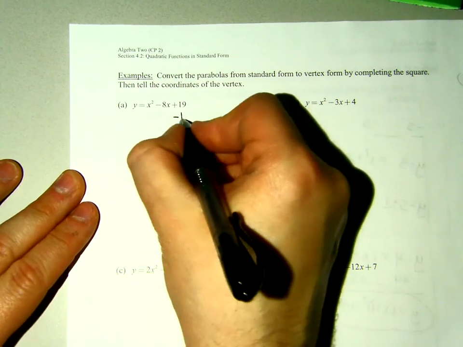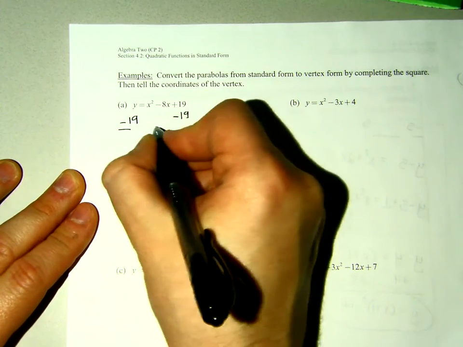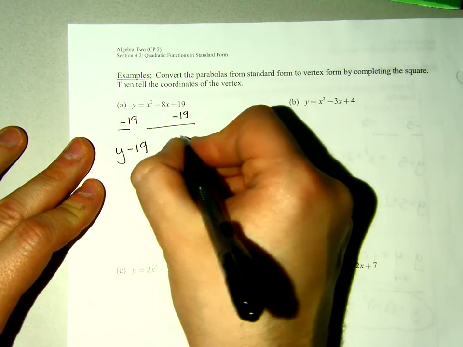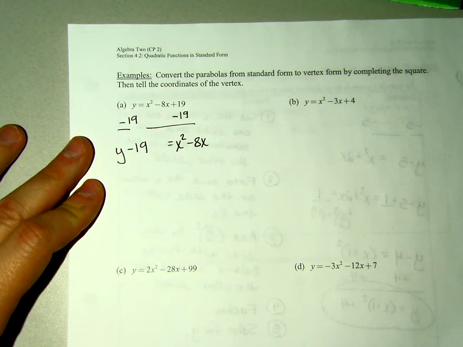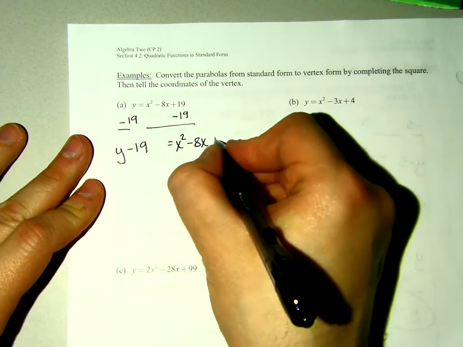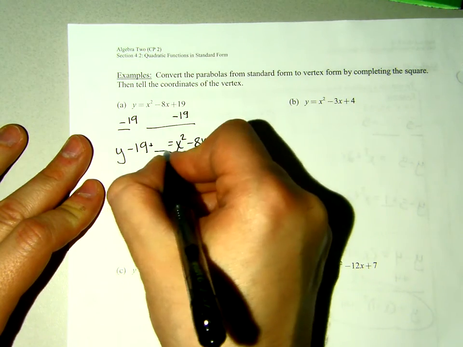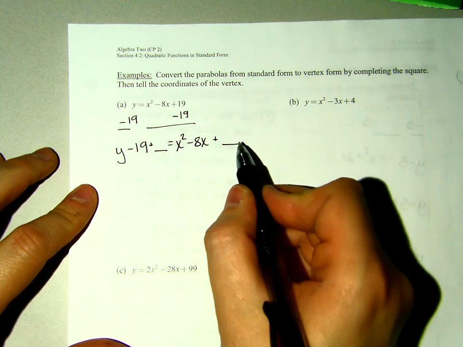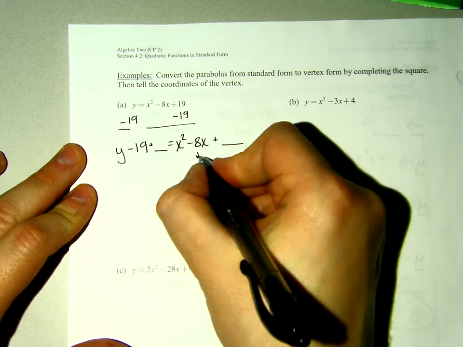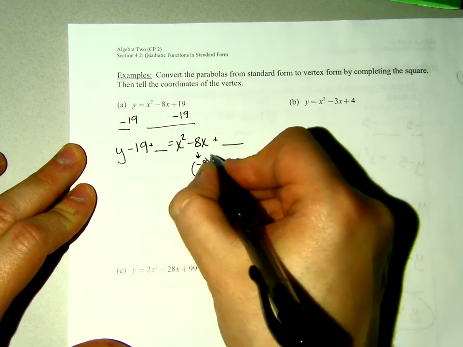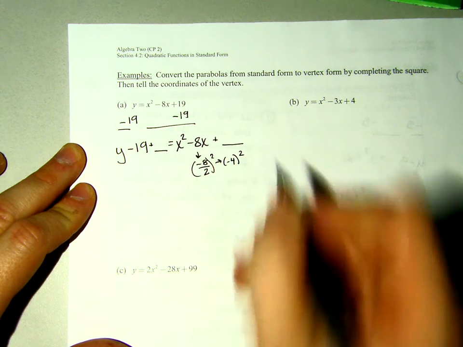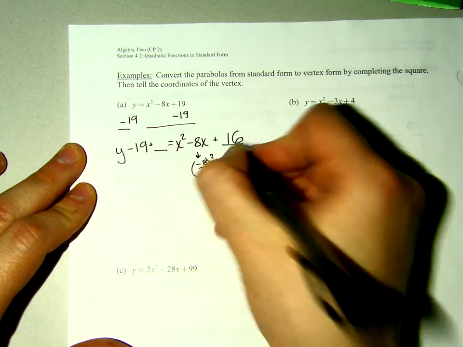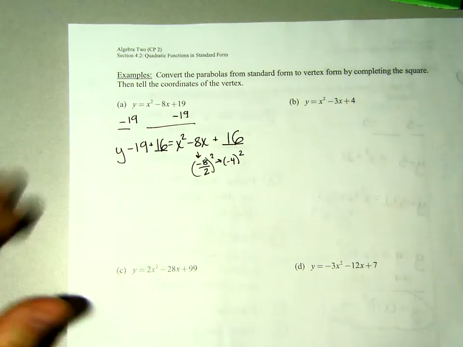We need to subtract 19 from both sides. X is on one side, constant with the y on the other. Y minus 19 equals x squared minus 8x. We now get to our completing the square step. Evan, how are we going to figure out what to add? Good. We should be doing -4 squared, which is what, Evan? Good. And I need to see you adding 16 to the right and 16 to the left.